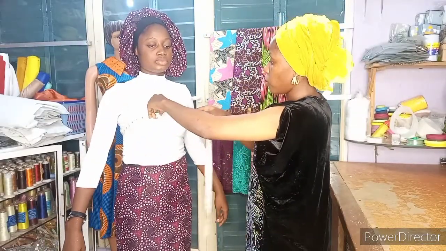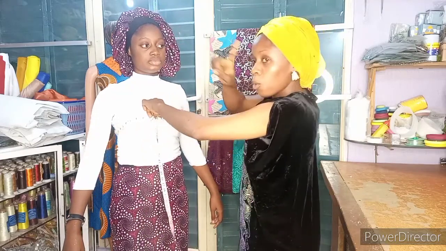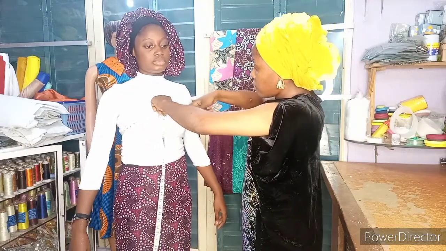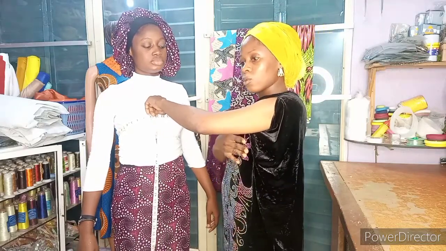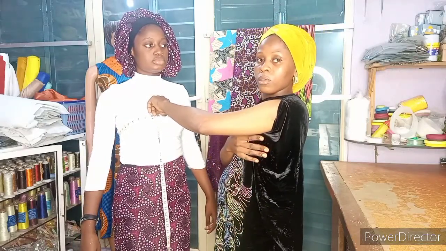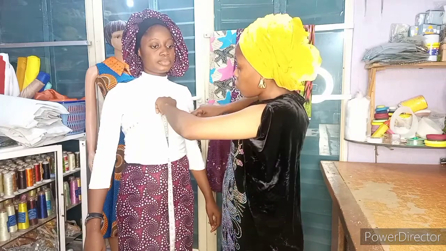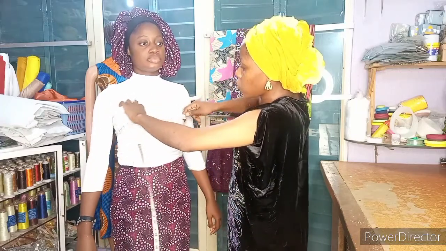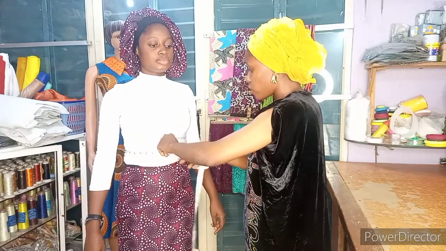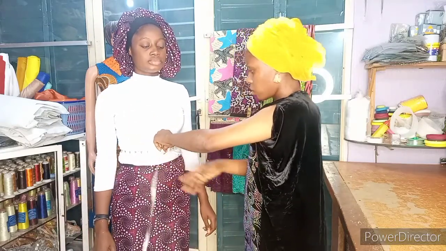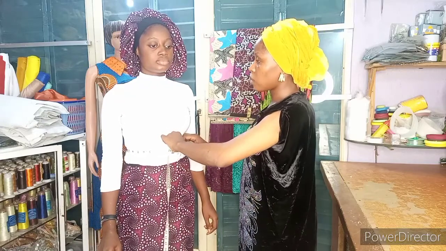Bust measurement. You put your tape round like this, and you make sure at least one finger enters. Why? If you don't do that, when the person comes to fit it, it will press the bust, the chest. You understand? So that is why you have to make sure 1 inch of your finger enters the bust measurement. But for the waist, you don't need to put 1 inch of your finger. Just measure the waist like this.